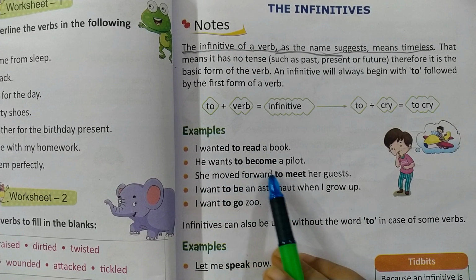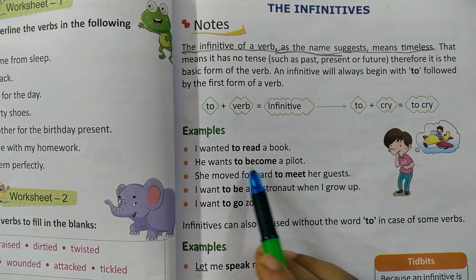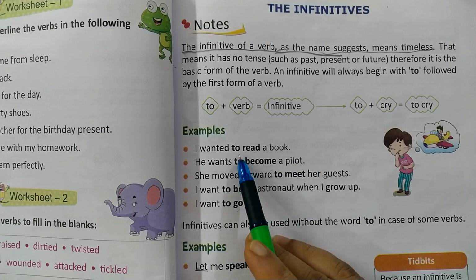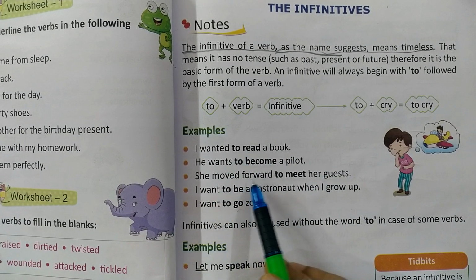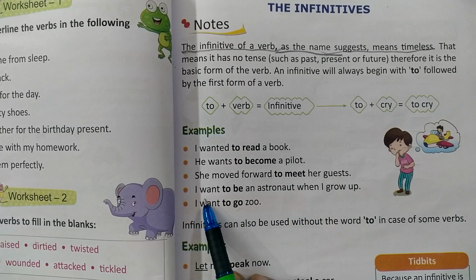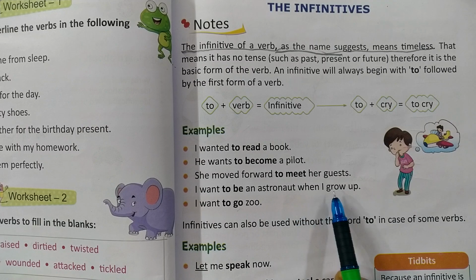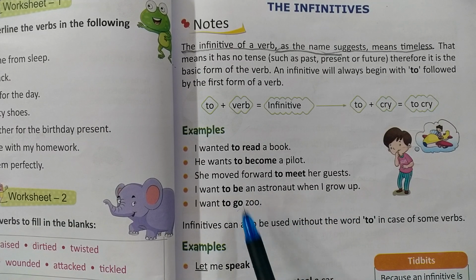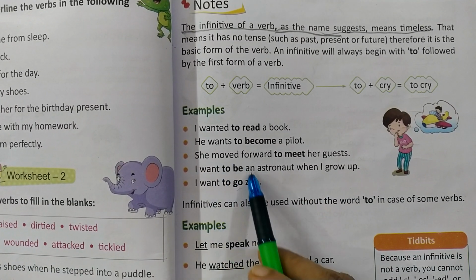He wants to become a pilot. Become is the verb. If I add to, it becomes the infinitive to become. She moved forward to meet her guests. The infinitive is to meet. I want to be an astronaut when I grow up. The verb is be, and the infinitive is to be.